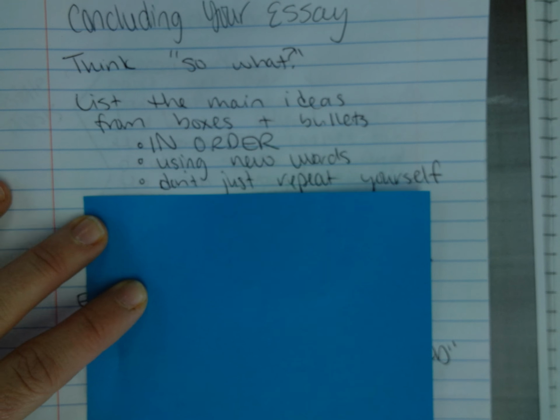And to be honest, when you start to learn how to write an essay like this, it feels pretty repetitive. That's okay, because eventually you'll develop some ways to branch off and make this more exciting. For now, though, you just need to know the pattern. So you put your boxes and bullets ideas in order in your conclusion, using new words, not just repeating yourself. I want to show you how I did that in my essay in a moment.